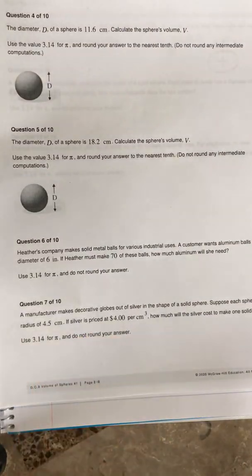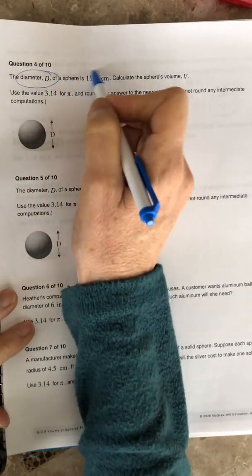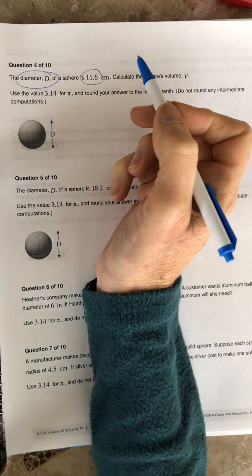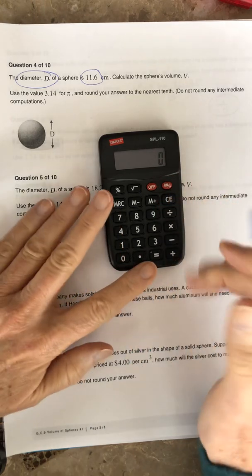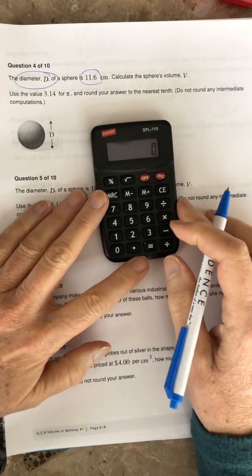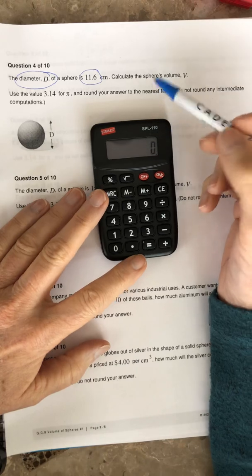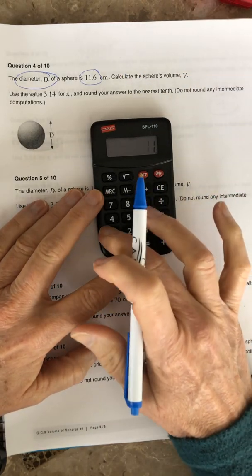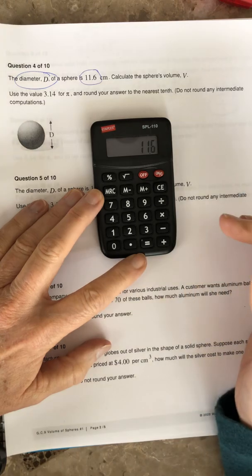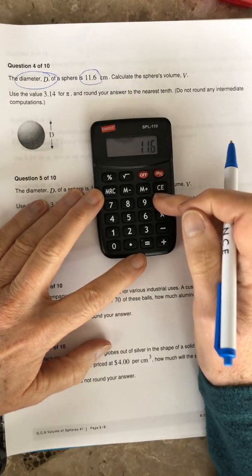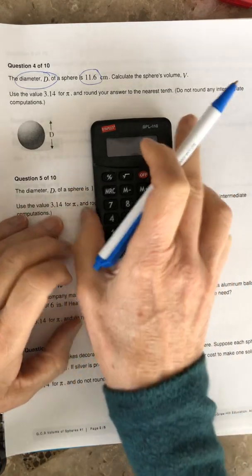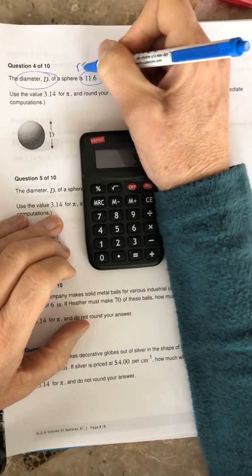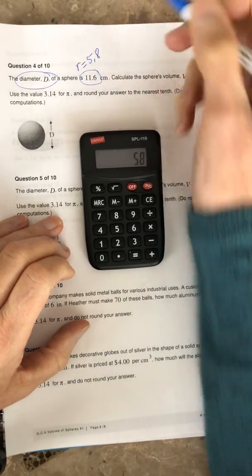All right, number 4 on mine. This time it says a diameter is 11.6. On this one, you might as well just go ahead and do it this way, because a lot of kids just like to do this. They'll just cut 11.6 in half by dividing by 2, and you get 5.8, all right? So the radius, not the diameter, is 5.8.